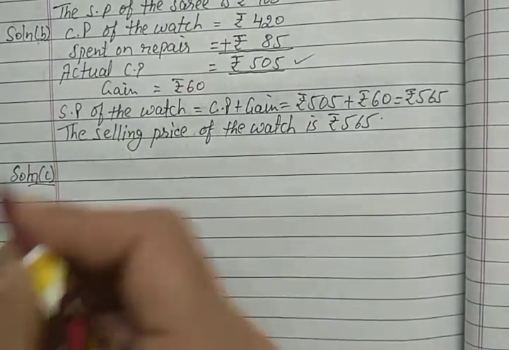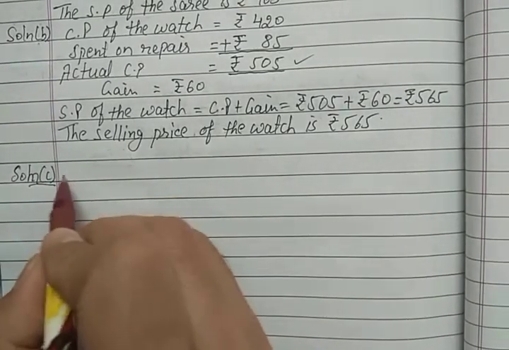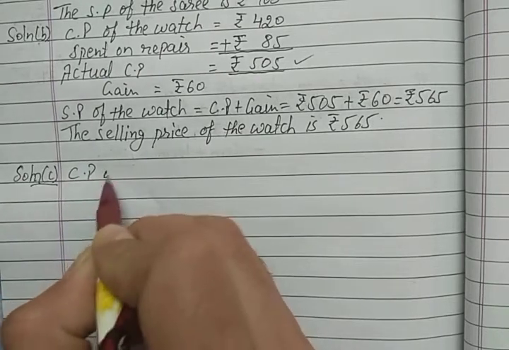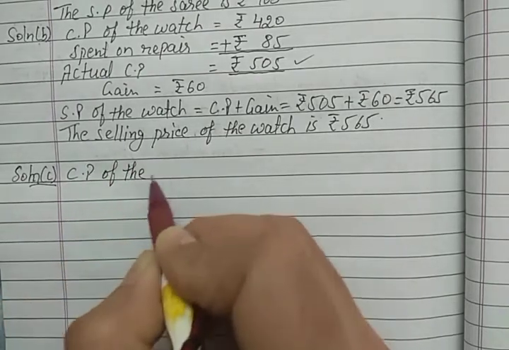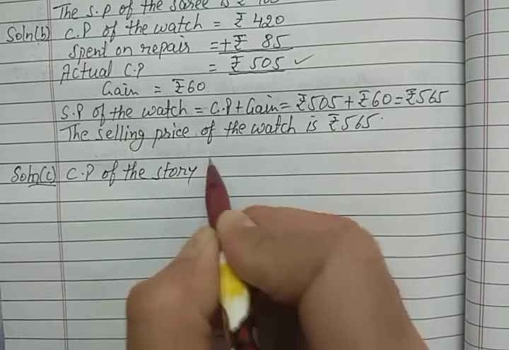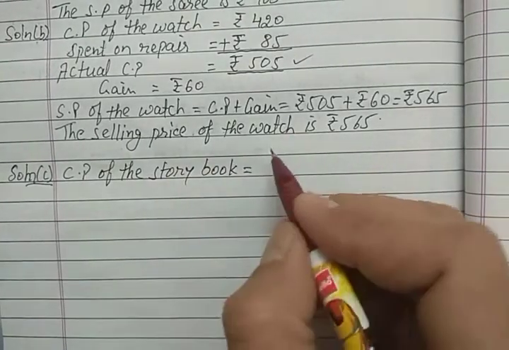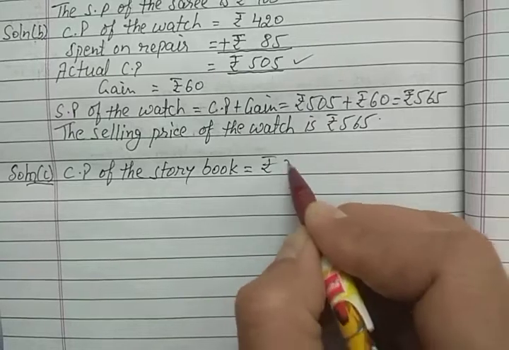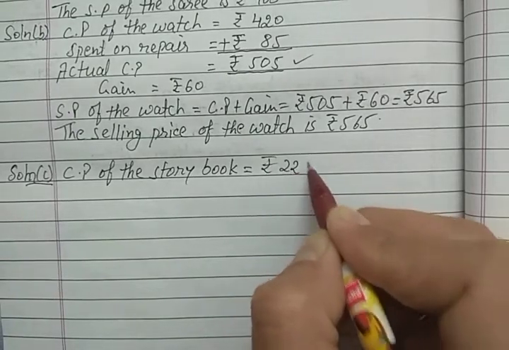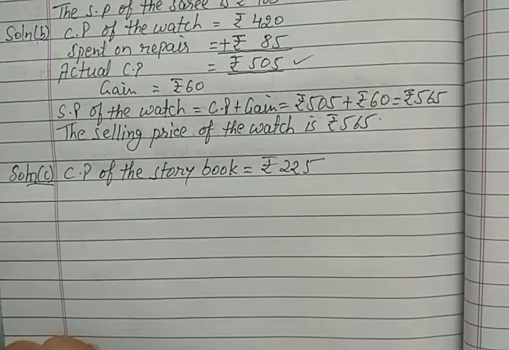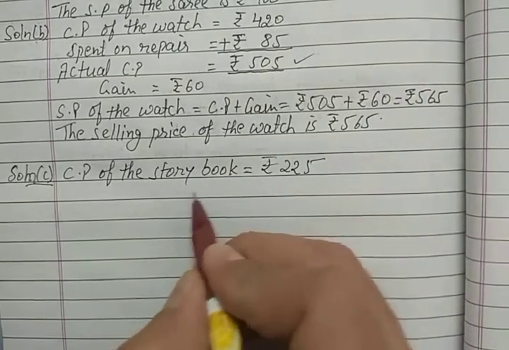Here what is given? Cost price of the storybook is rupees 225. And loss is given.